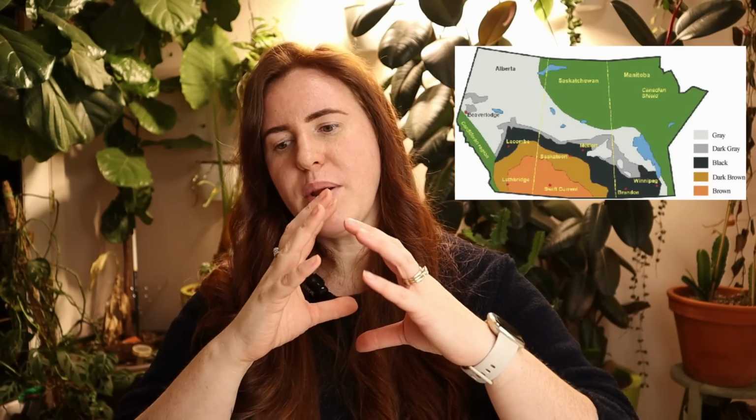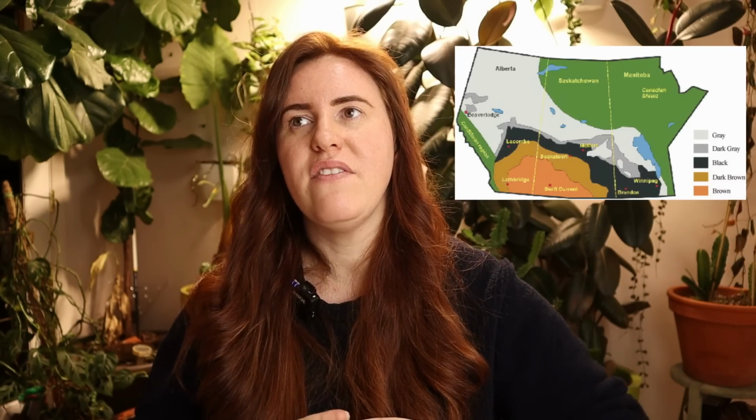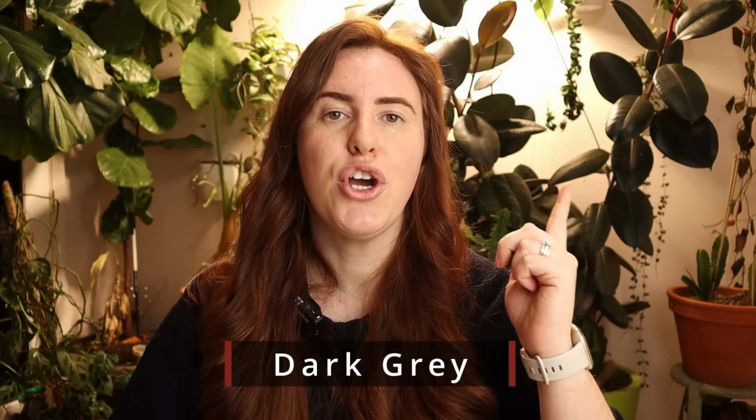These are what we call major soil zones. Major soil zones are a very broad swath that we find on a map that give us a very broad range of important information about where you are. So let's start at the top of the map, and that is what we call dark gray.